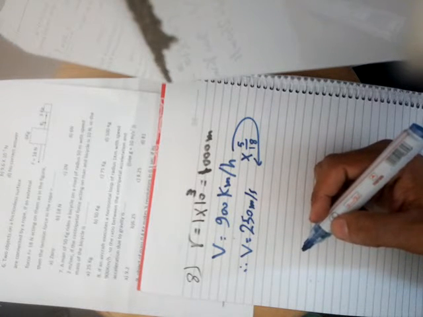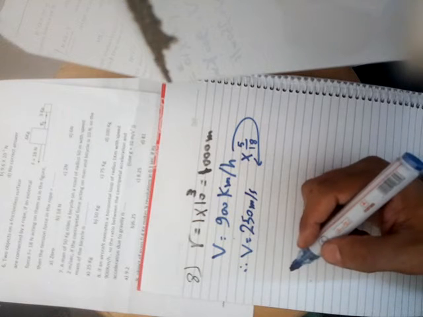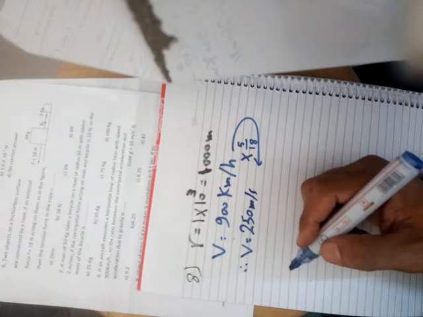So the ratio between the centripetal acceleration and acceleration due to gravity, and use acceleration due to gravity equal to 10. The centripetal acceleration equals v squared over r, with v equal to 250, squared, over r equal to 1000.